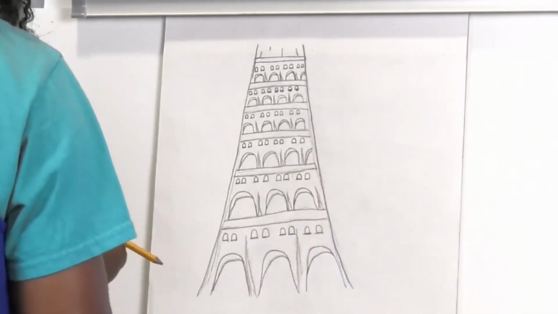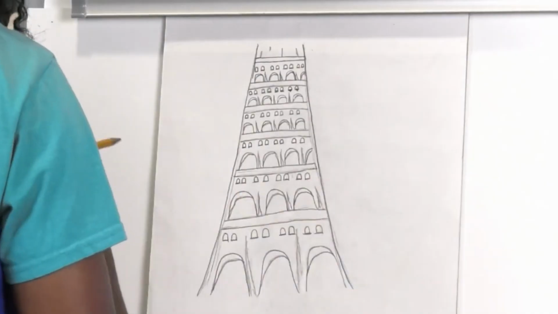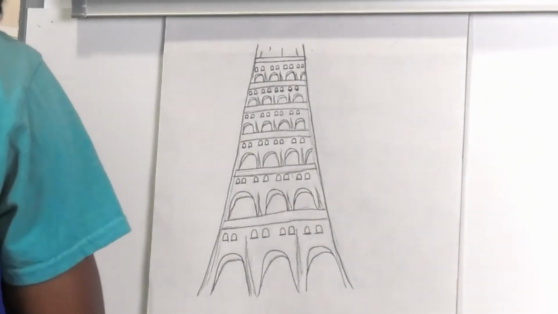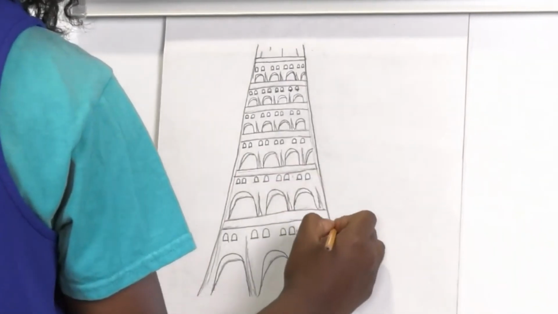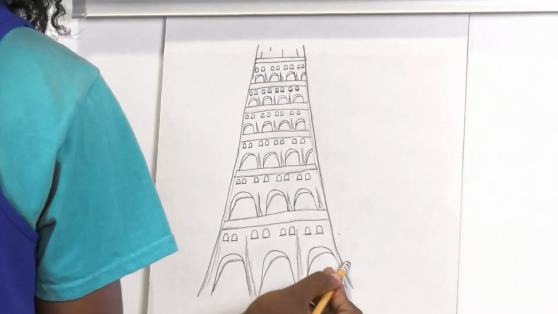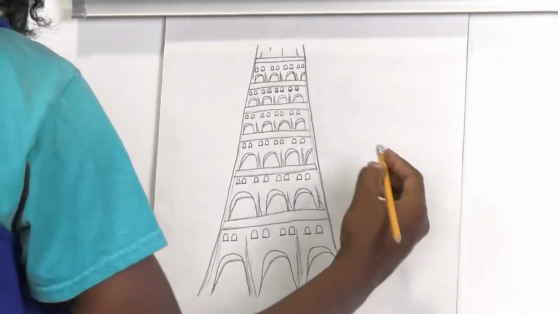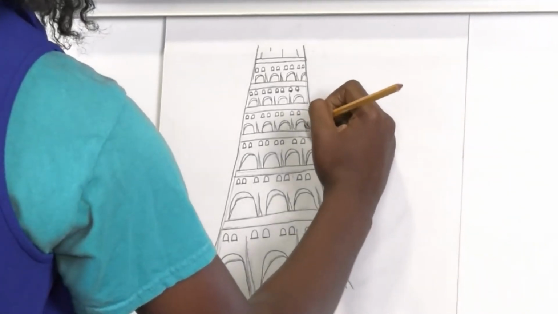Alright, now you're going to go back and you're going to erase any unnecessary lines. Now we go back to my other pencil. Just getting rid of all those little lines.